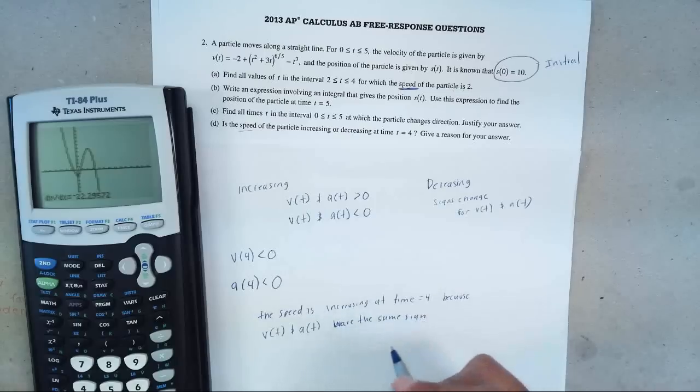So anytime they ask you if speed is increasing or decreasing, you have to find velocity, you have to find acceleration and plug the value in, and then if they're both the same, it's increasing. If they're different, then it's decreasing. Okay? So practice the problem. This is a long problem, but once you know the steps, there's no reason why you can get this wrong.